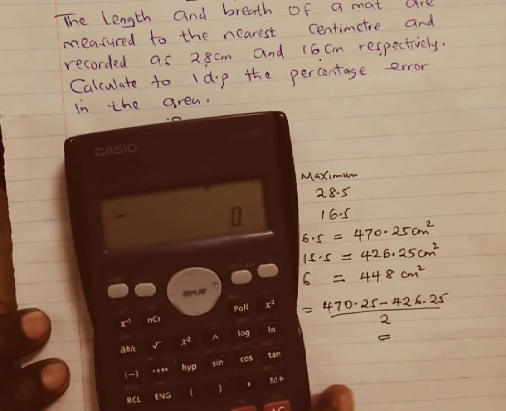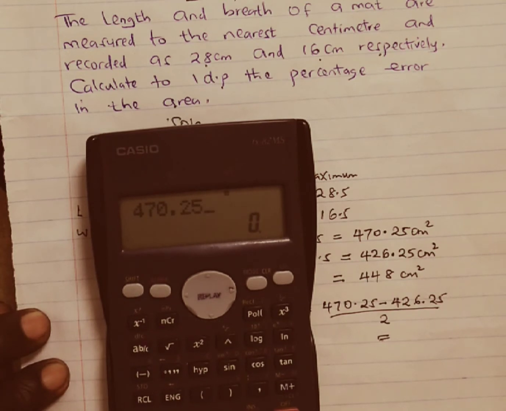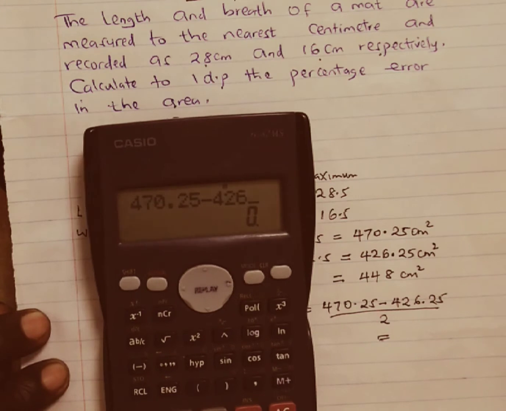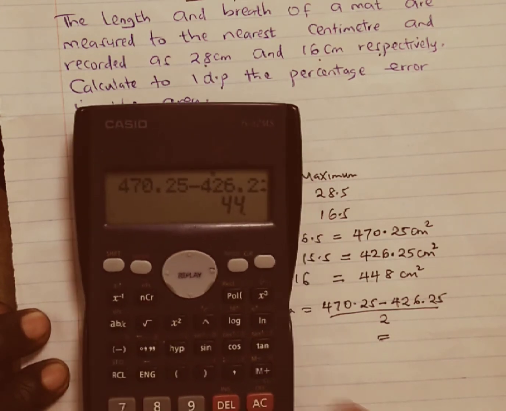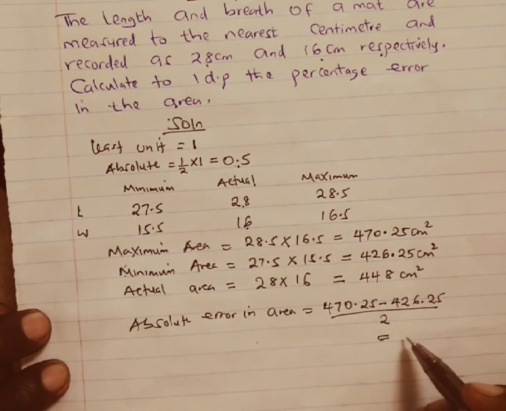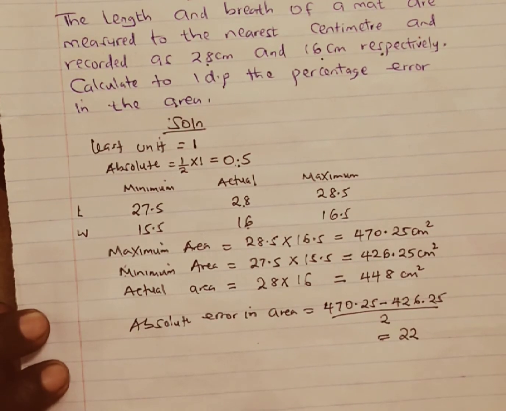That is, we have 470.25 minus 426.25, and this gives us 44. So if you take 44, you divide by 2, you get 22. So the absolute error in the area is 22.